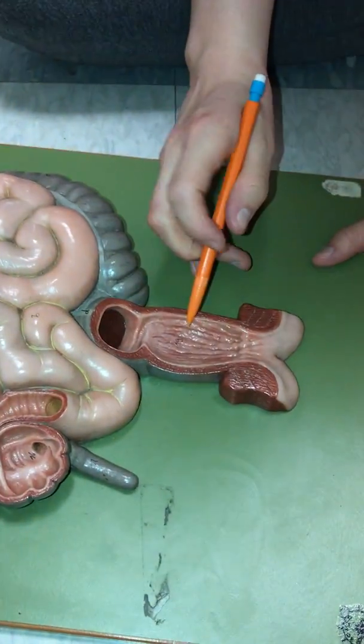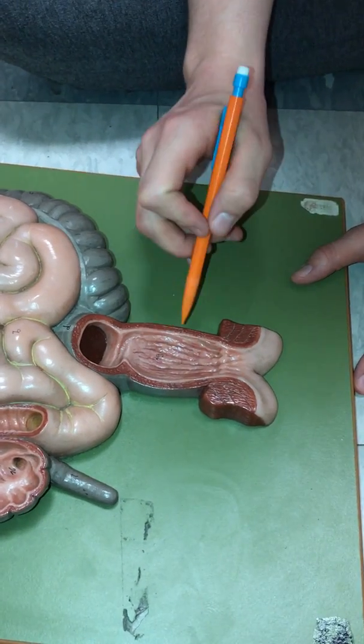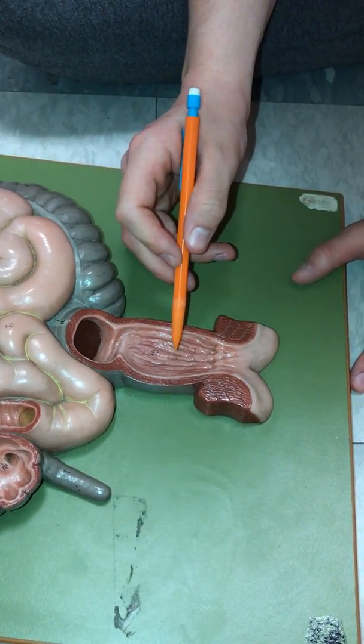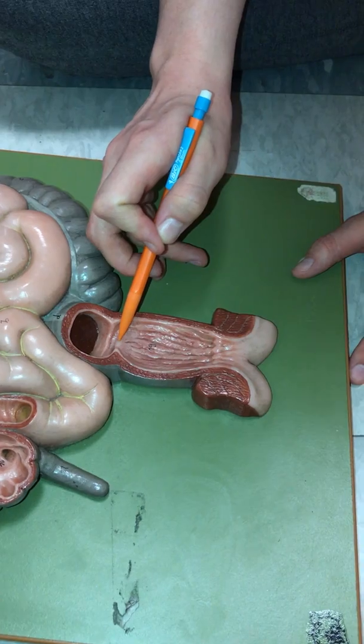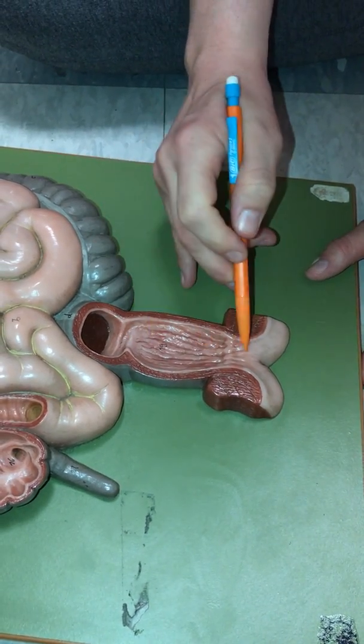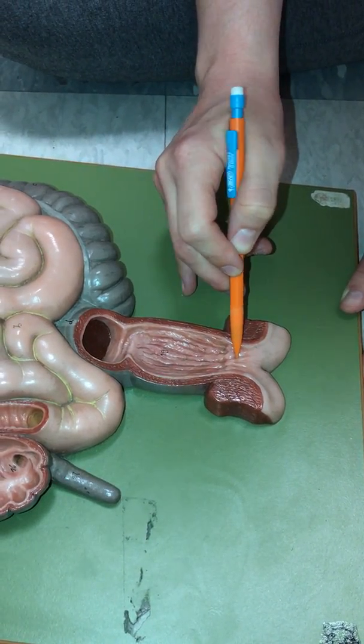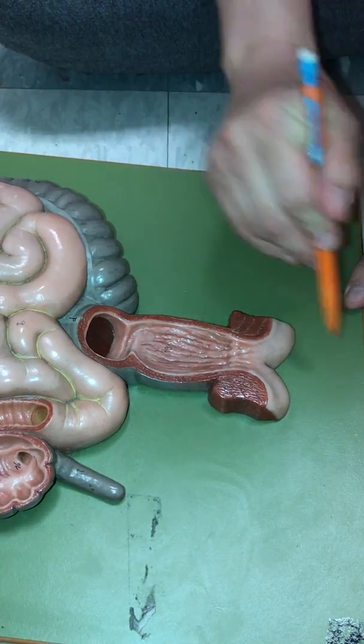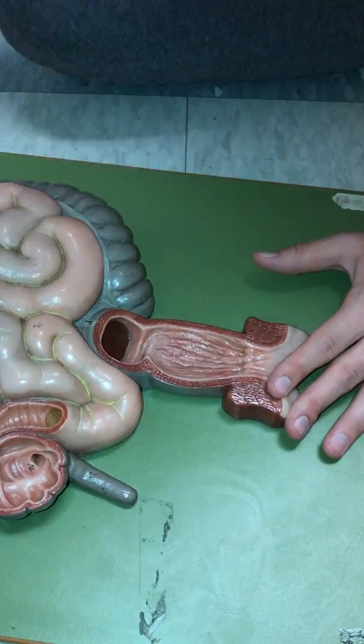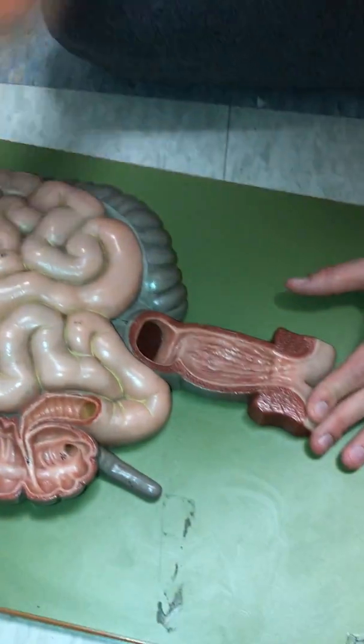So then you're going to go to this muscular portion here with the muscle around it. This is your rectum. So you have your internal anal sphincter and your external anal sphincter, and that is your alimentary canal.